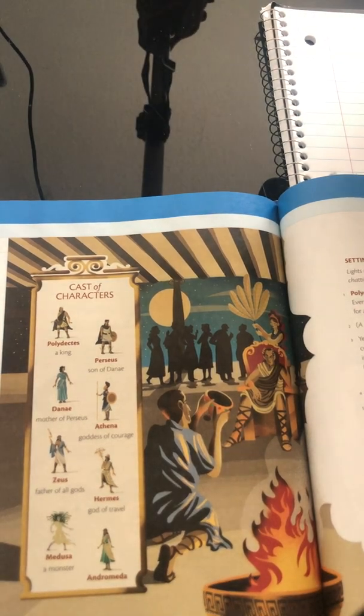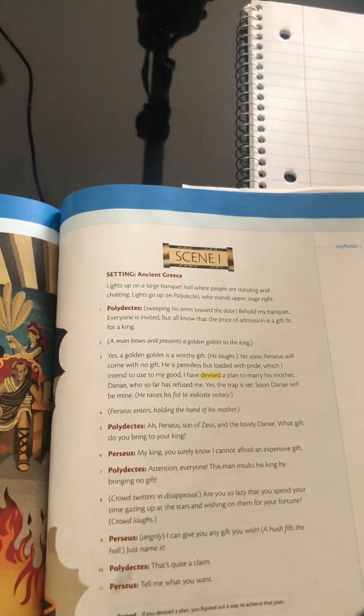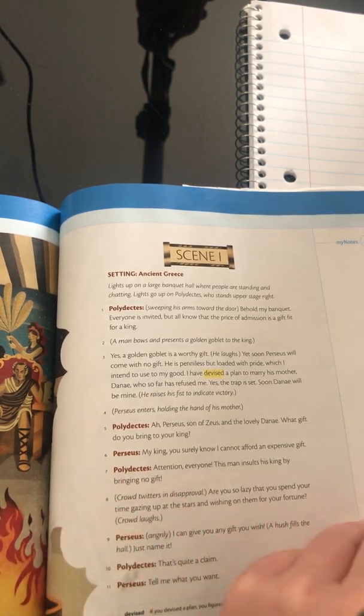All right, so what details tell you about Polydectes' character? He is mean, he's selfish. He's mean. Okay, what else? He's kind of selfish. Why is he selfish? Because he wants the name for himself. Yeah, and he wants everybody to bring him what? Gold. Gold and gifts. He's like, how dare you show up without a gift?